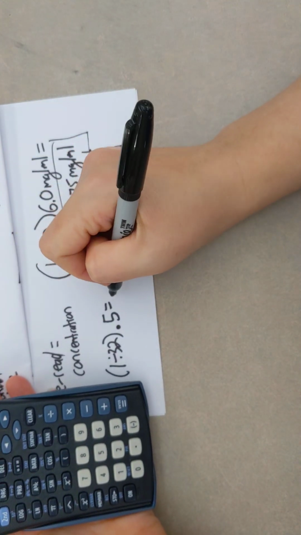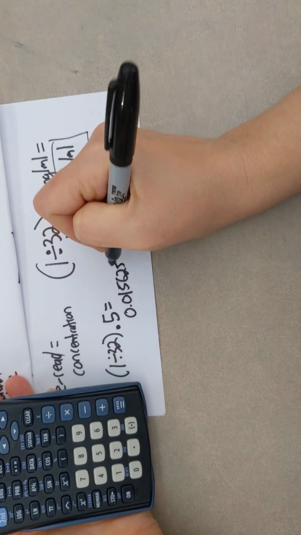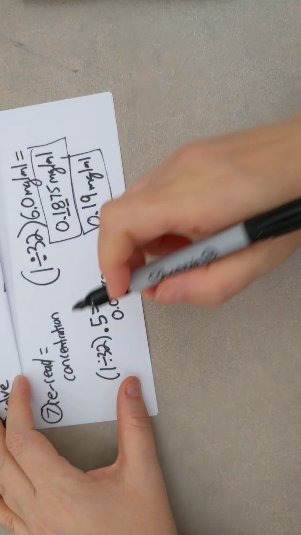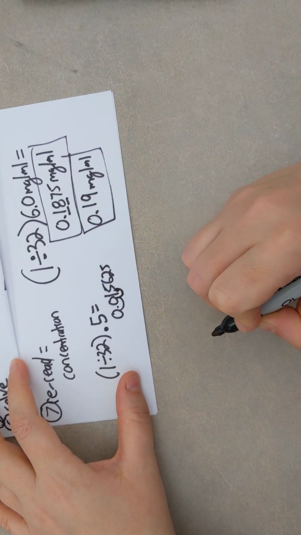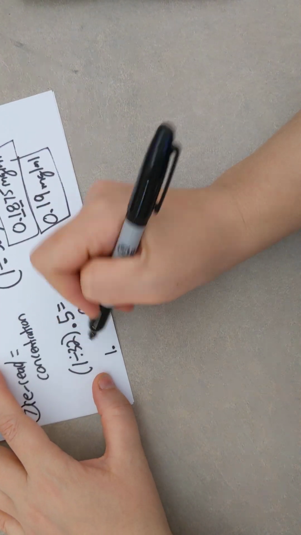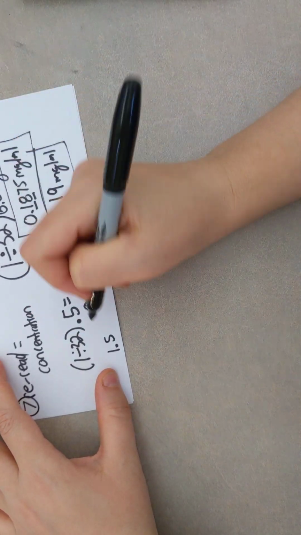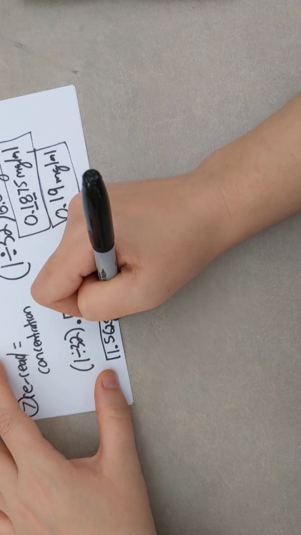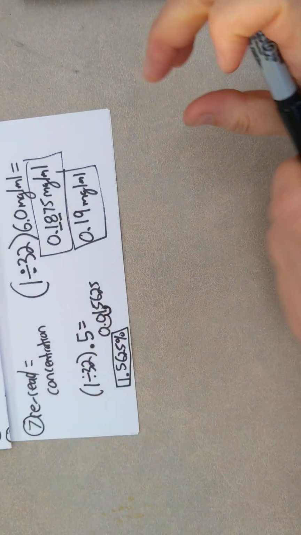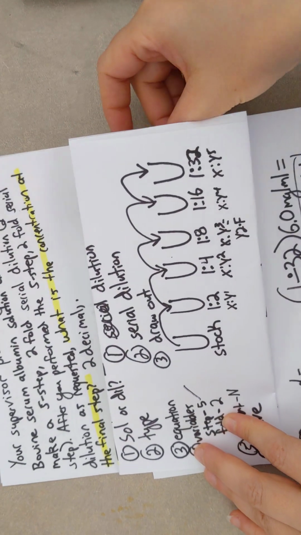which would give us this. But then I have to convert this back to a percent, so I've got to move it over 2 places. So the final answer, if it was given to us in percent, would be 1.5625%. And that's how you would solve if it asked for the concentration at the final step.